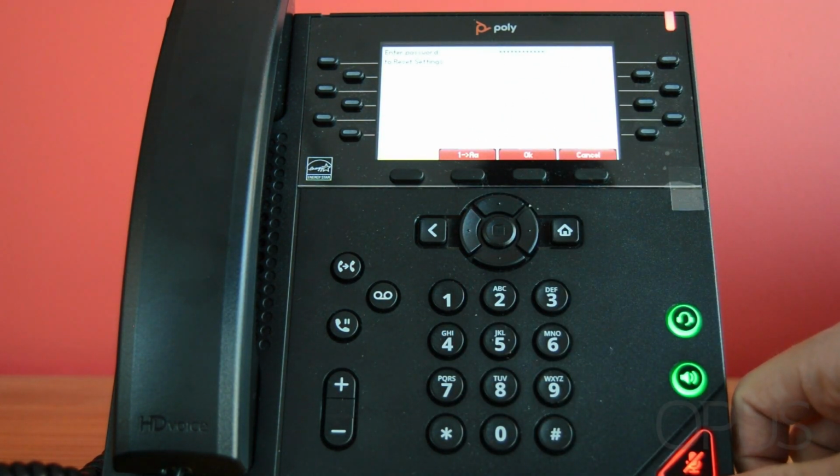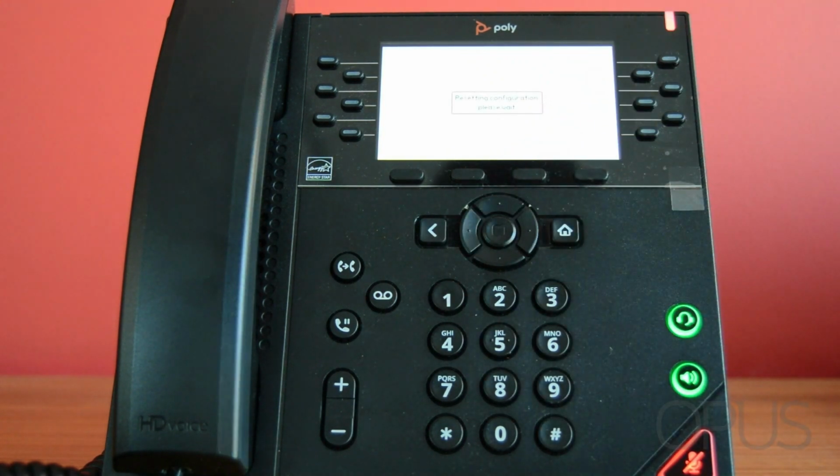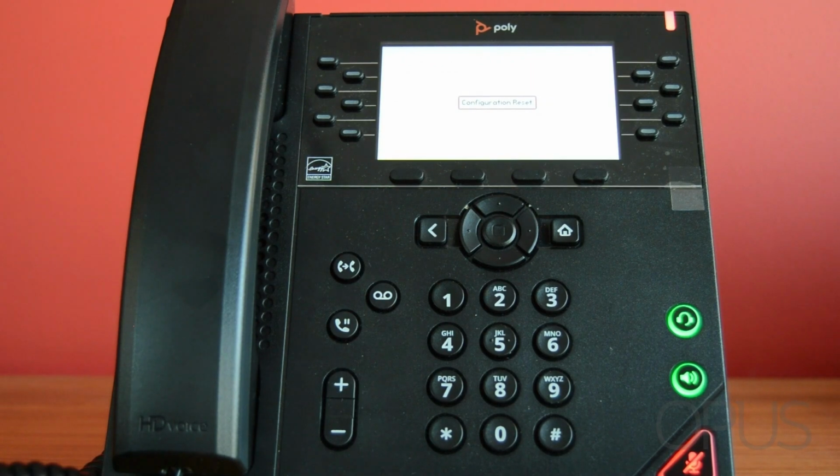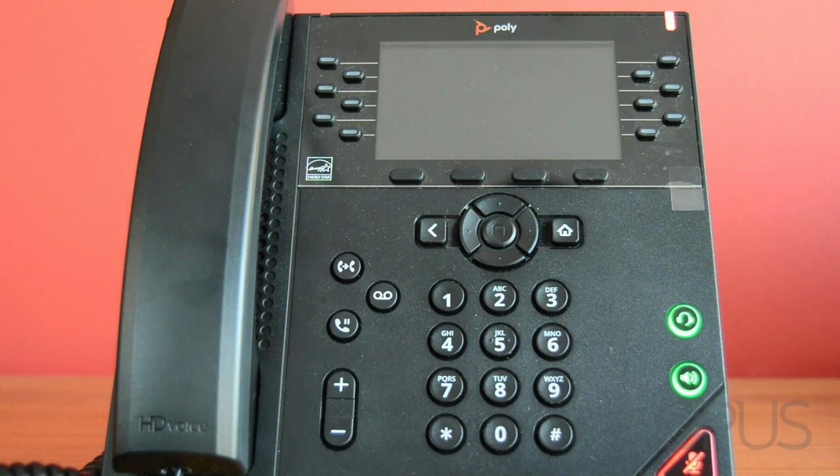Once you've entered your MAC address, just press OK. And that will reset the phone's configuration and create or initiate the factory reboot. We're just going to give this a little bit of time to complete its reboot or factory reset process.